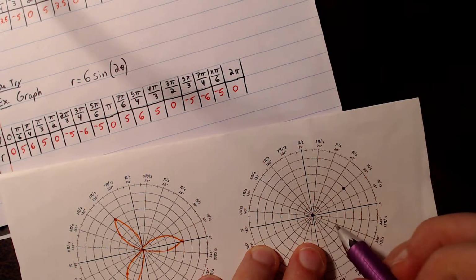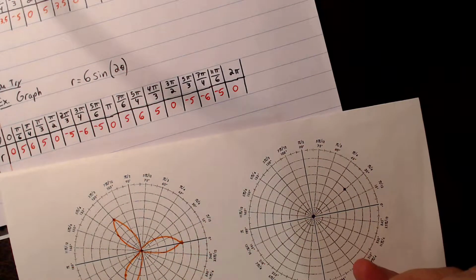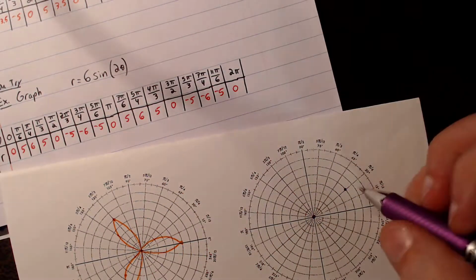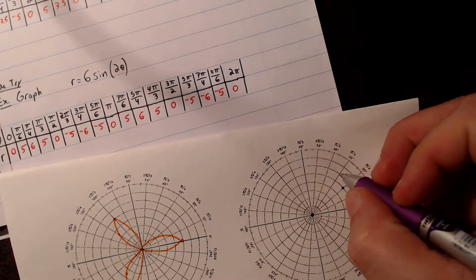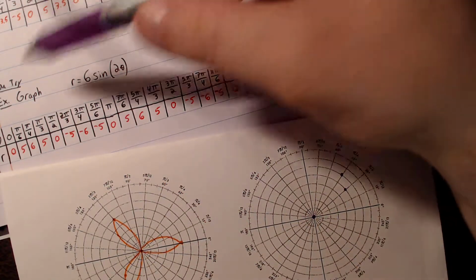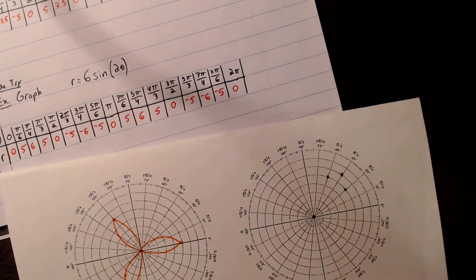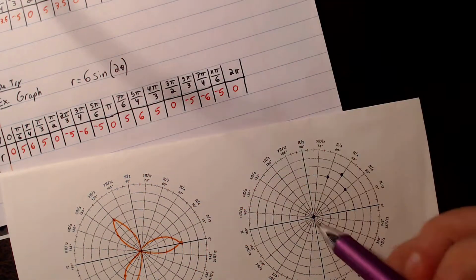Okay. How would this start to look? I'm not quite sure yet. So I'm going to graph some other points to see exactly what's going on. Pi over 4, we're at 6. So here's pi over 4. And then pi over 3, we're at 5 again. And then we go back to 0. So we're back to 0.